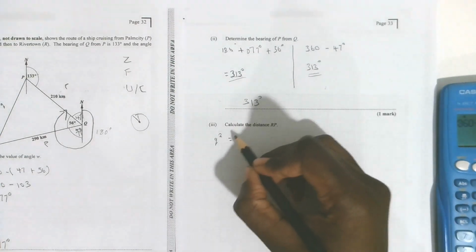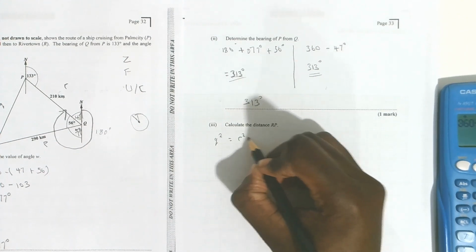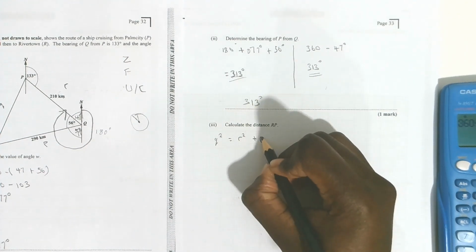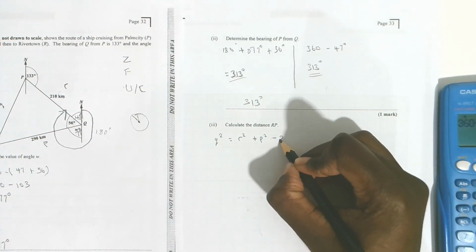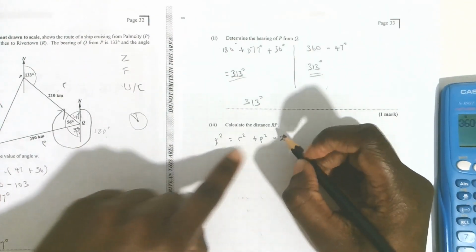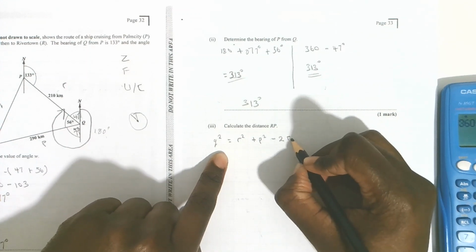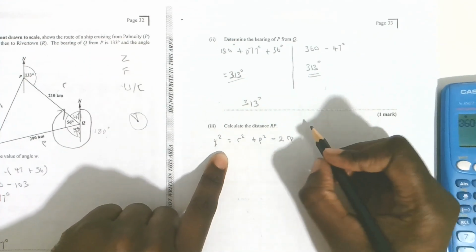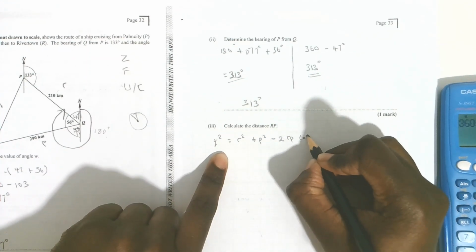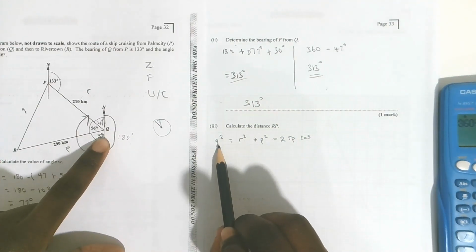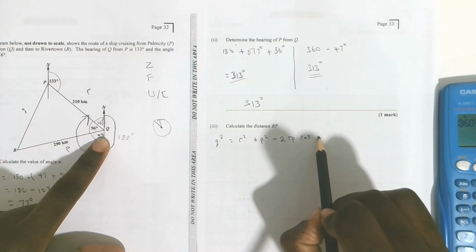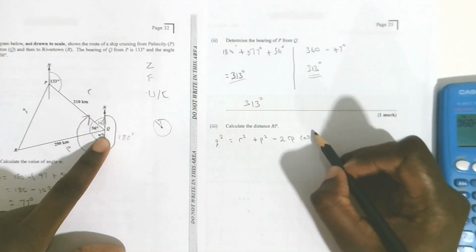We have q squared is equal to r squared plus p squared, and then we're going to subtract 2rp, and then we're going to cos our angle, capital Q. So whatever it is you're finding, that angle is what we're going to cos. So that's capital Q.